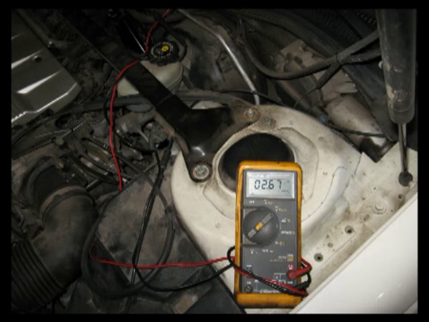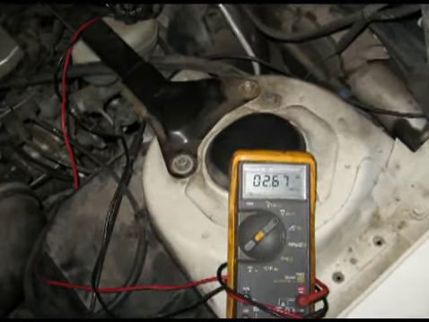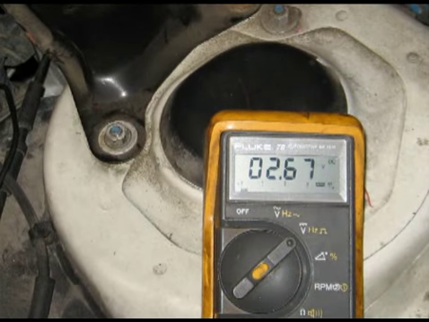Here's a picture of that same test using a DVOM back probed on the signal wire. This is done after the technician has already verified proper B plus and ground on the other two terminals. Even though we have a signal that is pulsed between B plus and ground, the DVOM is displaying 2.67 volts. The DVOM actually gives us an average reading of what it is actually seeing.